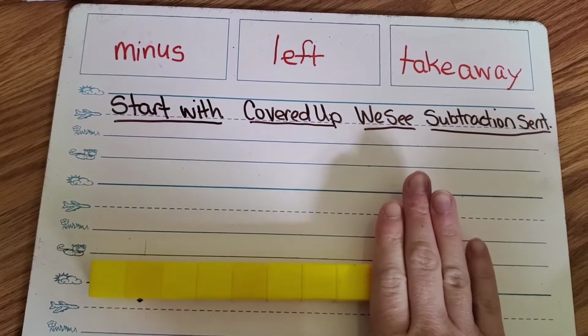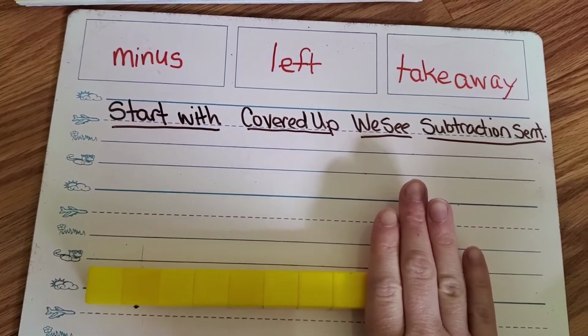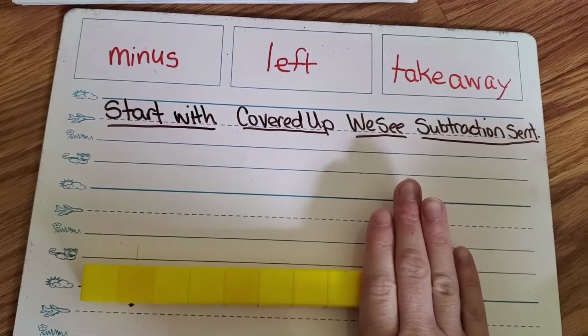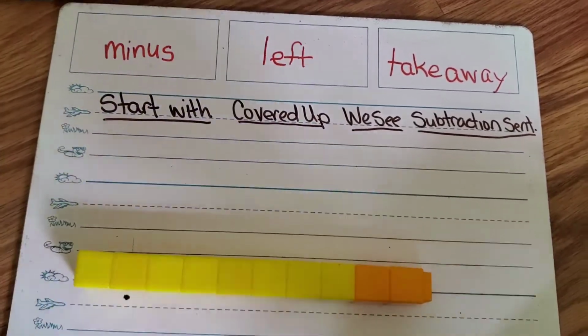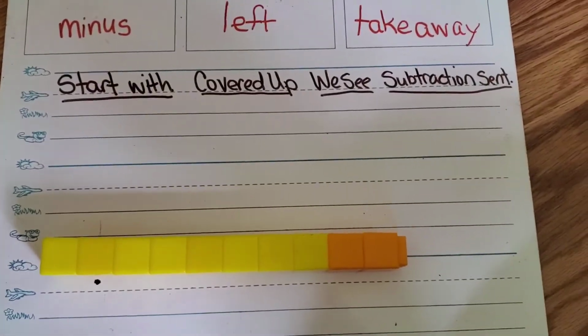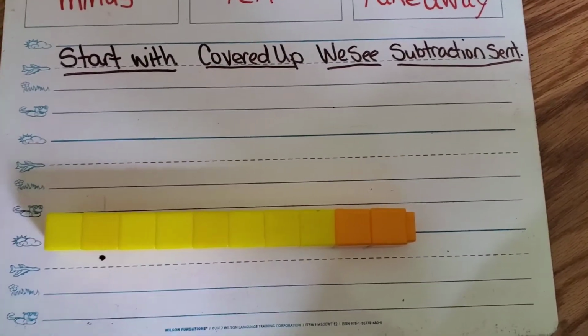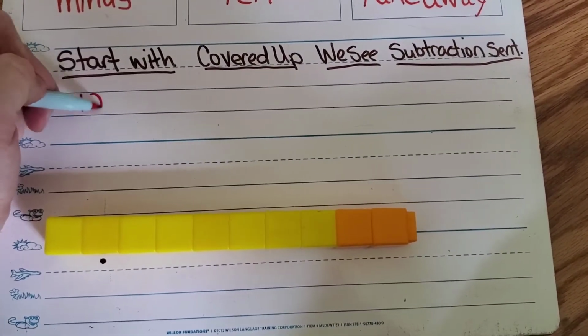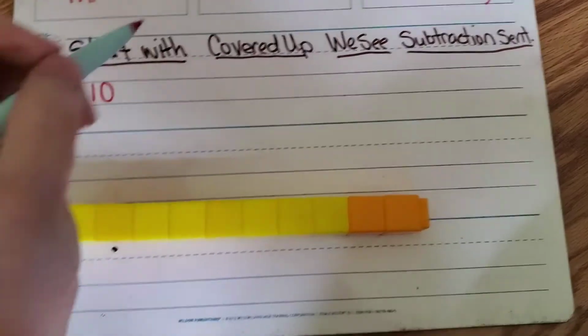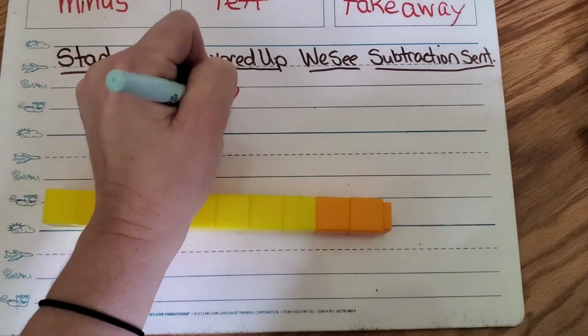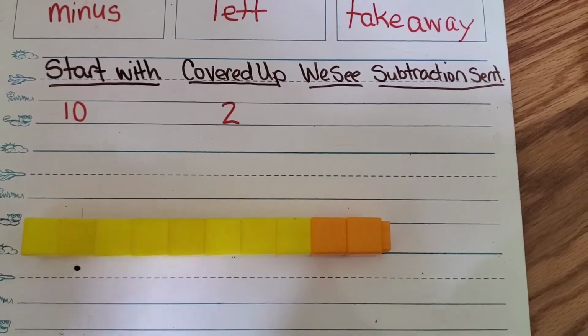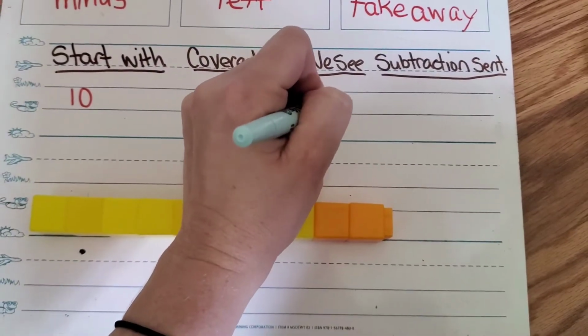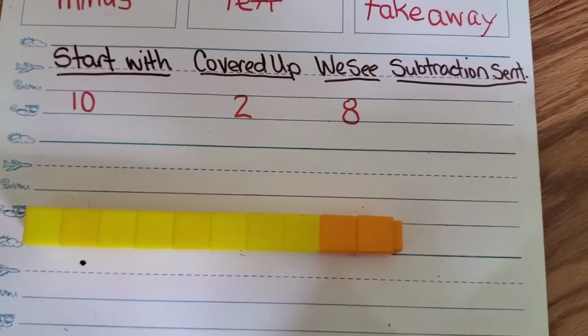How many do you see? 1, 2, 3, 4, 5, 6, 7, 8. So this is what we did. We started with 10. We covered up how many? We covered up 2. And then we counted 8. We saw 8 after that.